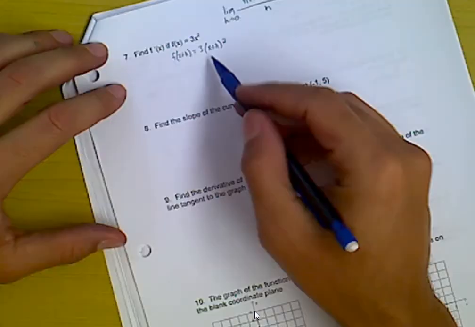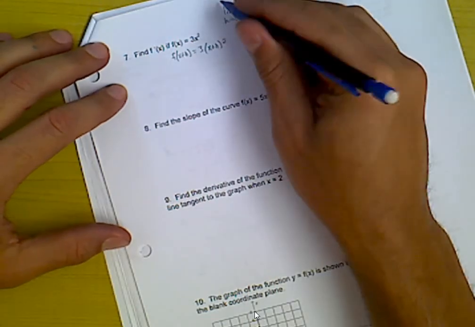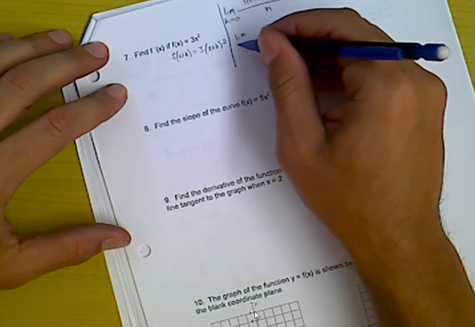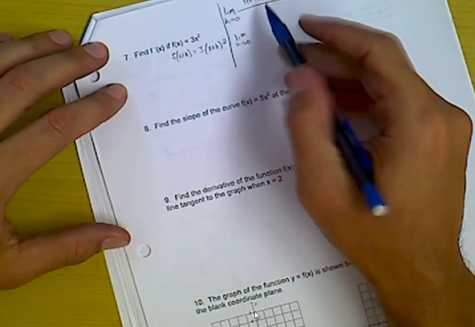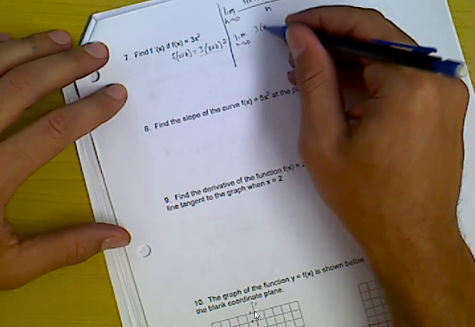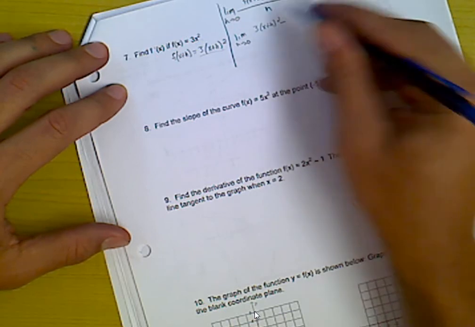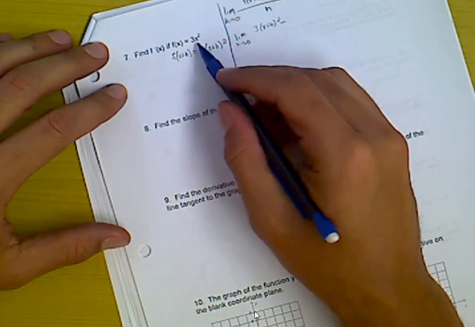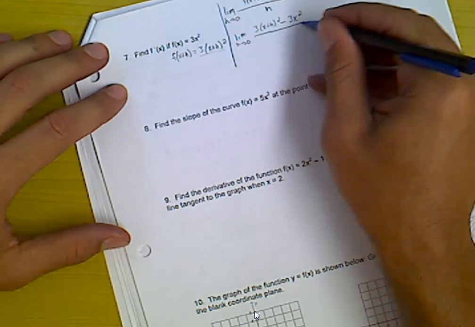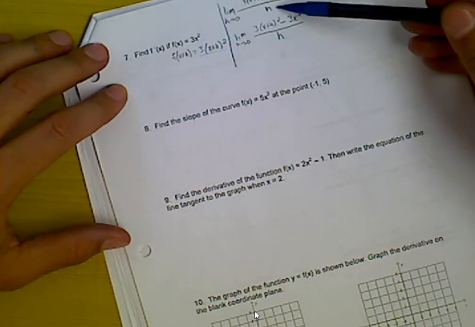Just plugging in that for your x. So now we can come over to this formula. Alright, and we're going to substitute in the stuff that we just found. So the f of x plus h in this problem is here. So you're going to do 3 times x plus h quantity squared minus f of x. In this problem, f of x is 3x squared. And then all of that is divided by your h. Okay, so all of them get divided by the h up here.